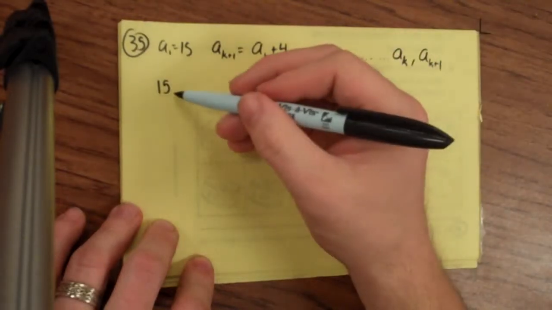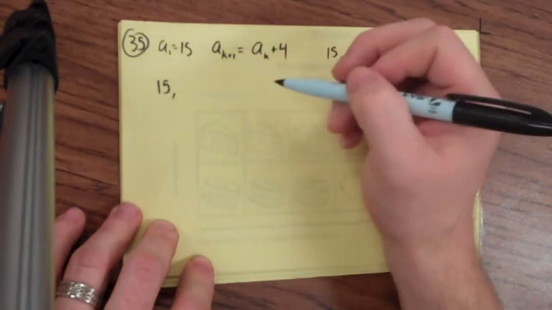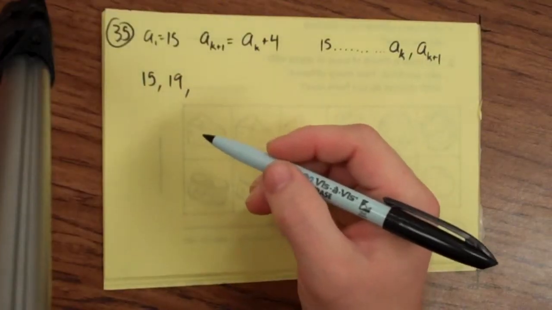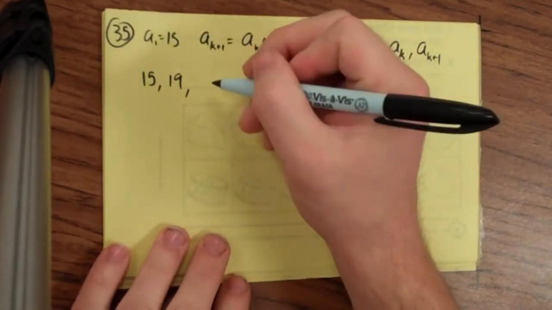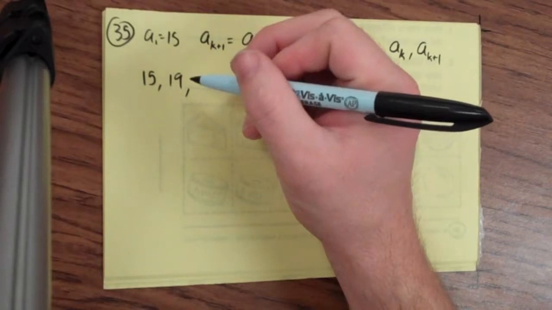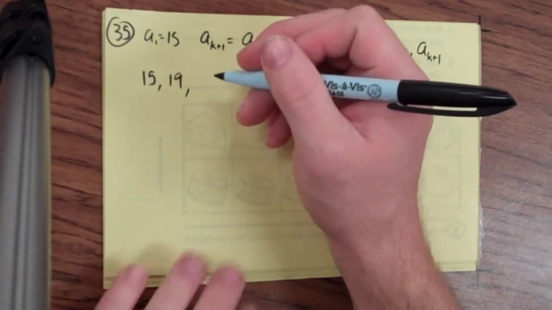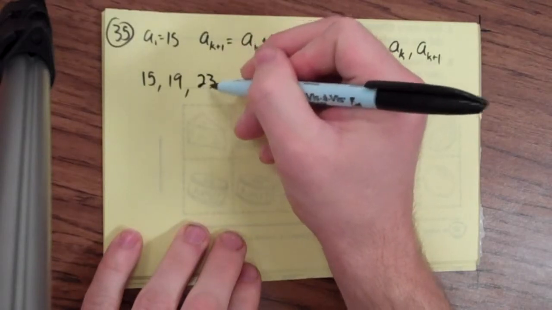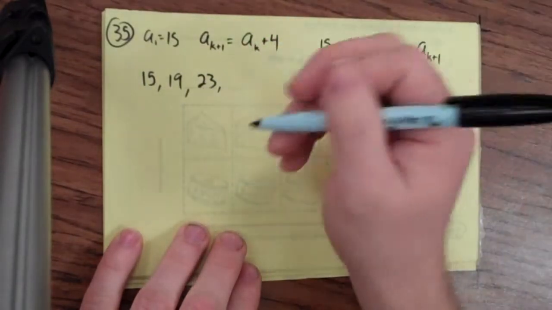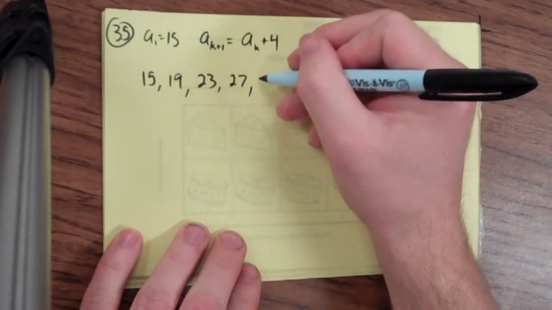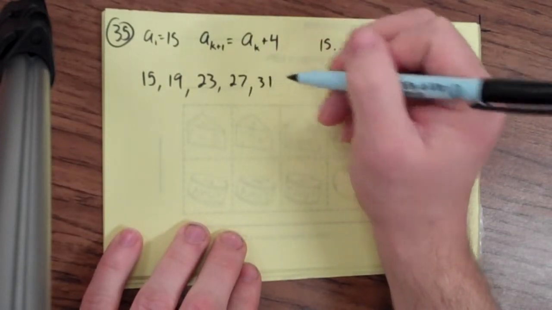So if I want to find this next term, take the term before it, 15, and add 4, that's 19. If I want to get from 19 to the next term, I just add 4 again. So 19 plus 4 is 23. If we keep going, 23 plus 4 would be 27. Add 4 again, and we get 31.